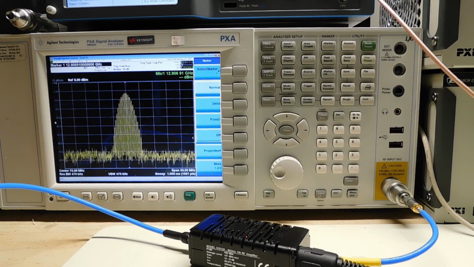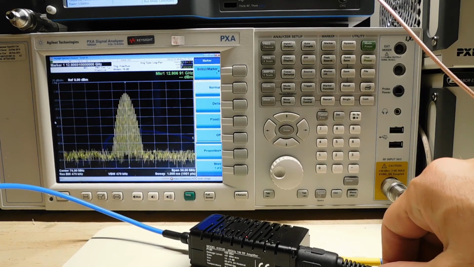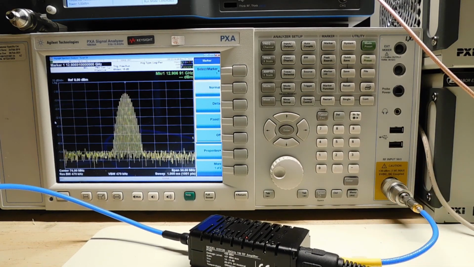I'm generating a 75 megahertz Gaussian pulse using the arbitrary waveform generator. I'm also using our A10120 amplifier here, which is a 30 dBm maximum output amplifier and goes all the way up to 20 gigahertz, so very useful for these type of microwave measurements that we're doing with an arbitrary waveform generator. The first thing I want to do is change the span of the spectrum analyzer to full span.